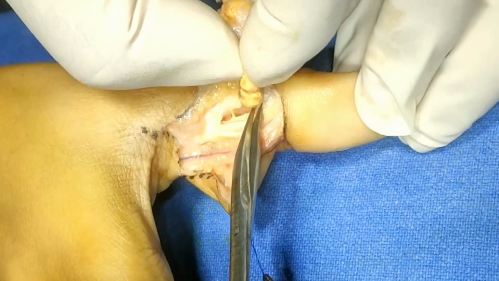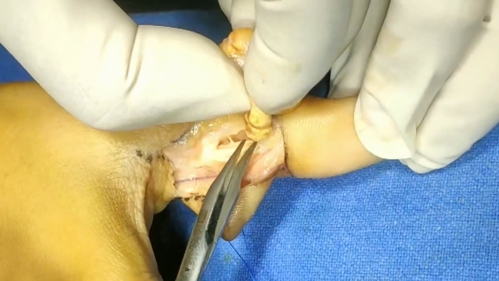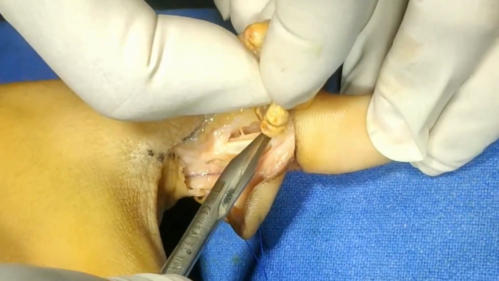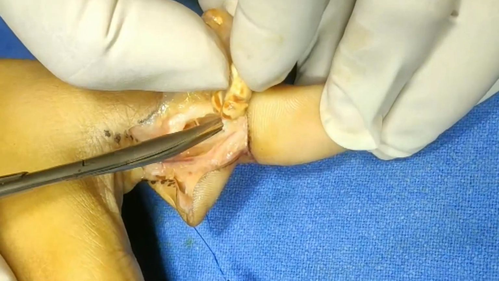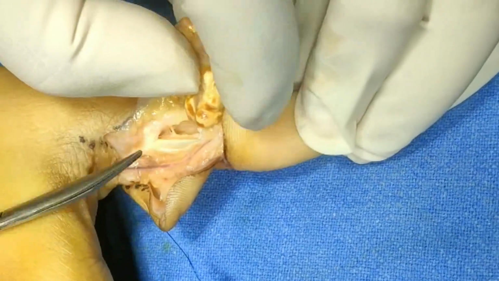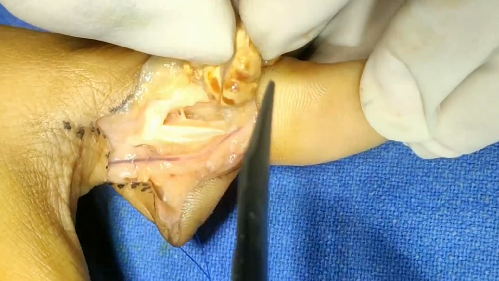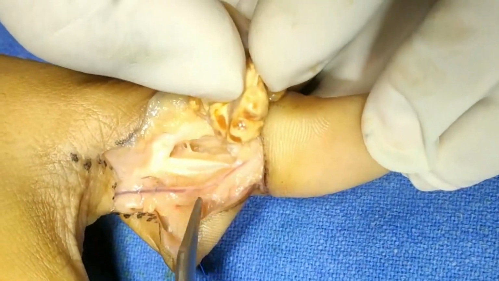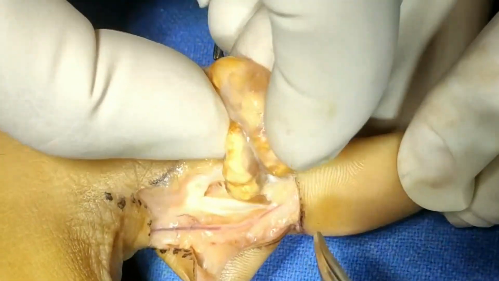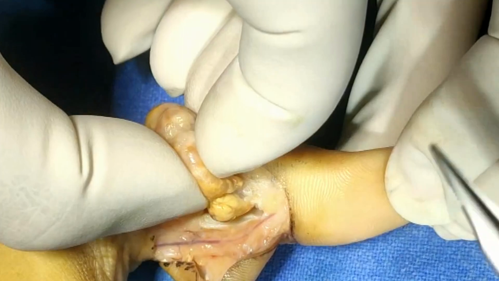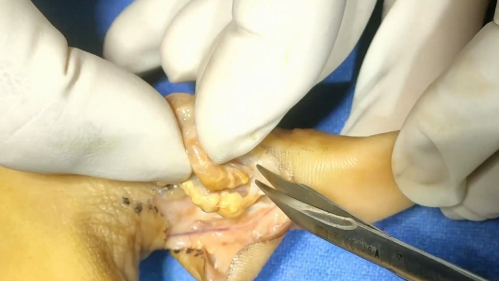Nothing, because I have separated out the tissue here. Just maybe cutting it. Yes. Now, this is the bone here. This is the tendon. This is the neurovascular bundle. This is adherent to the capsule also, of the joint.